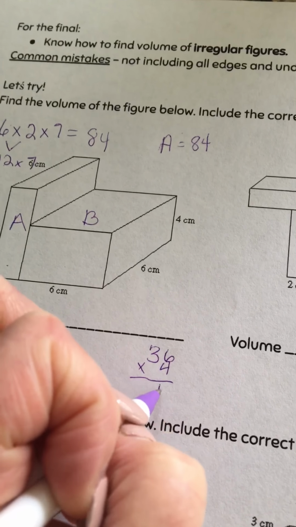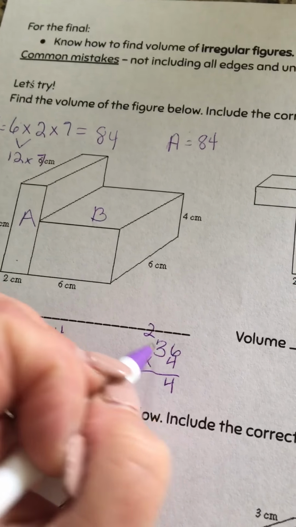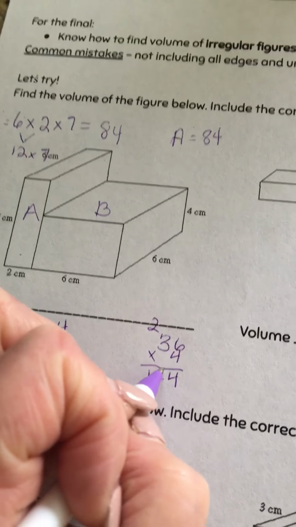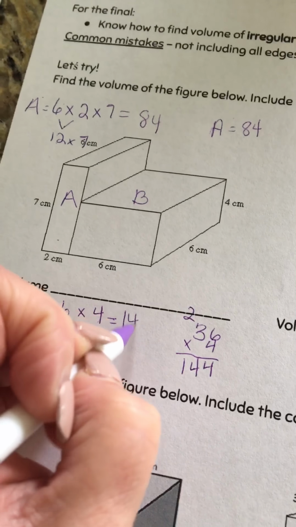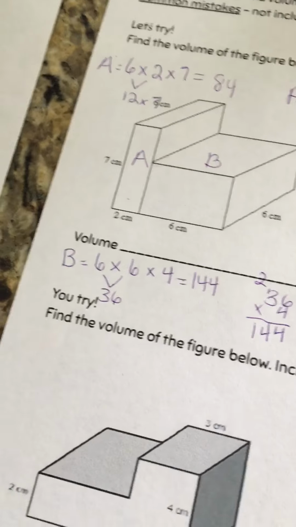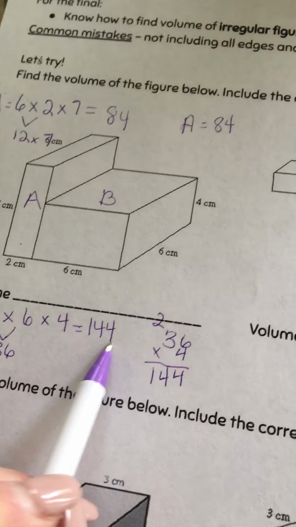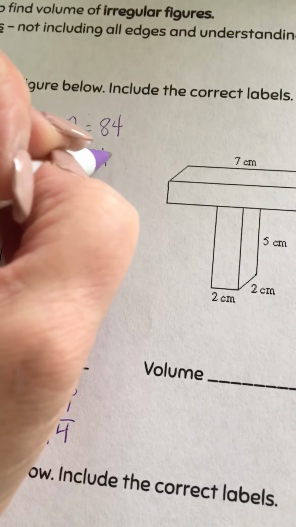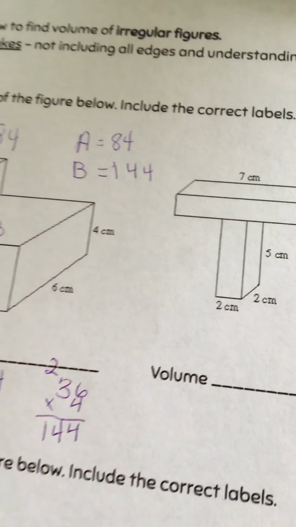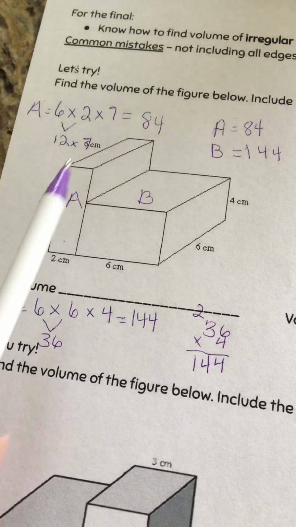And 6 times 4 is 24. And 4 times 3 is 12. 12 plus 2 is 14. So I get 144 for B. So B equals this problem, which equals this answer of 144. So B equals 144.